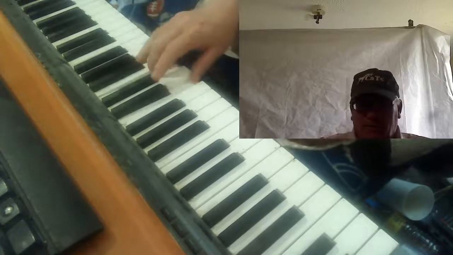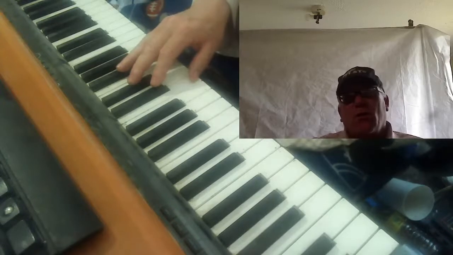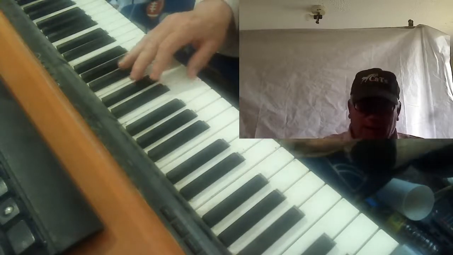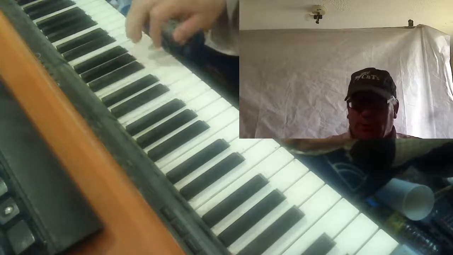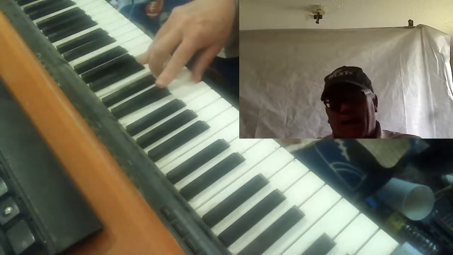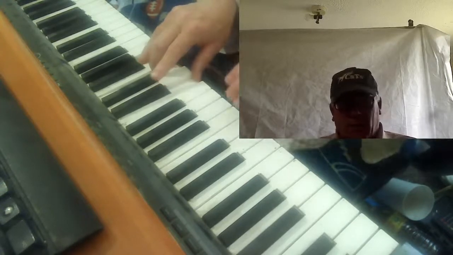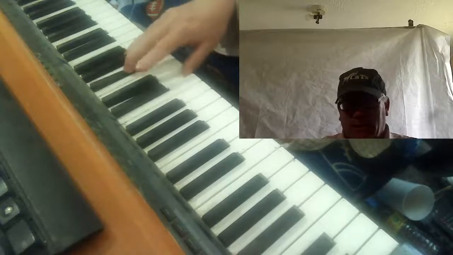That's easier, right? So 4 half steps, 5 half steps. 2 steps, 2.5 steps. See? Okay, if we follow that all the way up the scale, we're going to start using black keys.